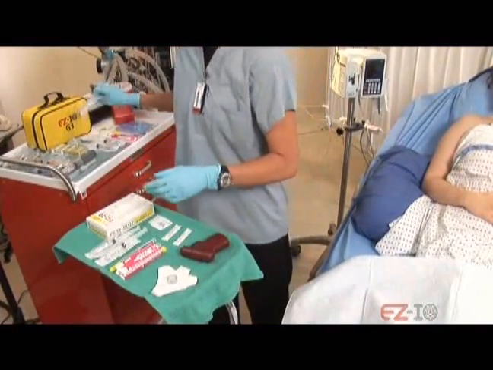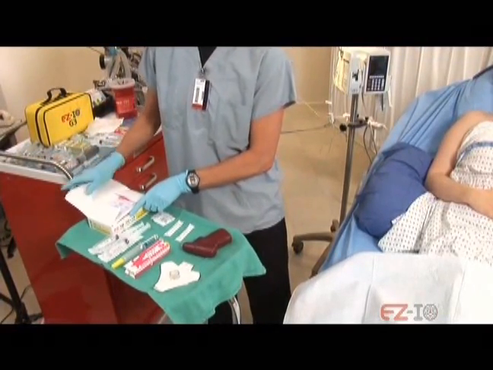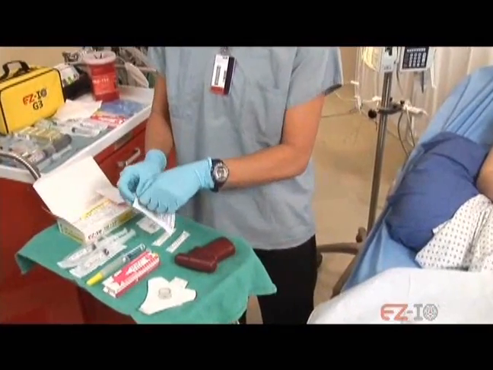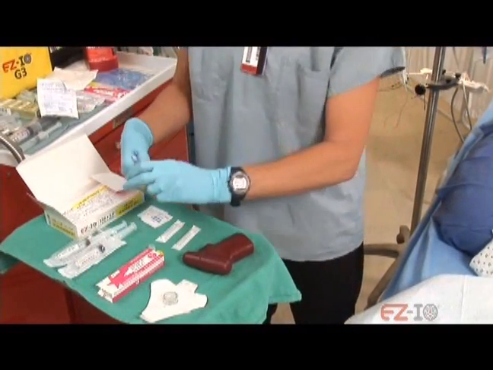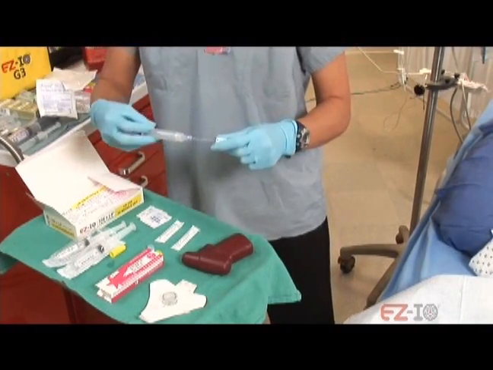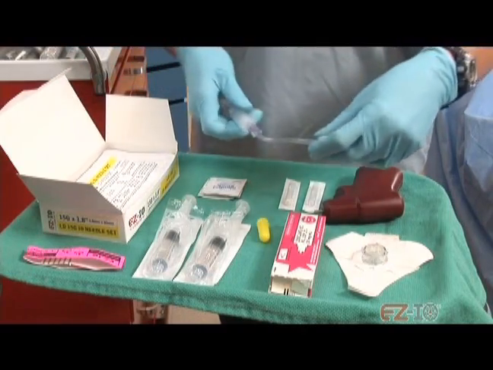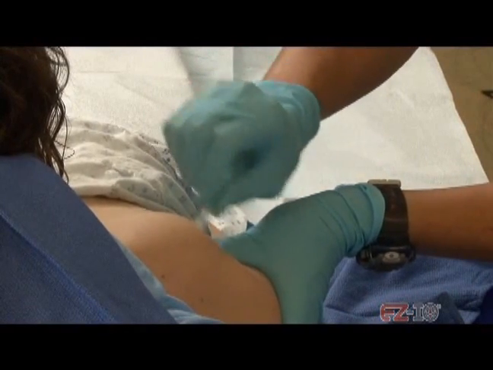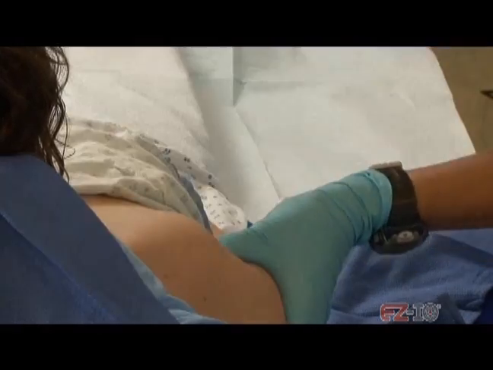When you're ready to place the needle, remove the Easy IO driver from the case and remove the trigger guard if present. Select the appropriate needle set and inspect the packaging and cartridge for damage. Open the Easy Connect tubing that comes with the needle set. If the patient is responsive to pain, administer 2% lidocaine without preservatives or epinephrine, also known as cardiac lidocaine, for anesthesia prior to your initial saline flush. Prime the Easy Connect with the appropriate amount of lidocaine. Once your Easy Connect is primed, clean the insertion site according to your institutional policy for aseptic procedures.